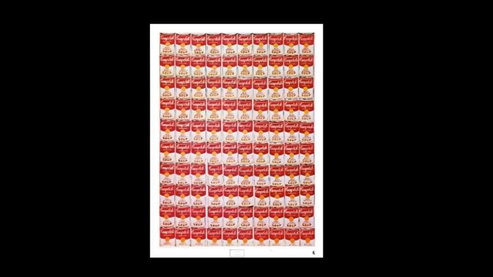This is Soup Cans by Andy Warhol. I personally find the vast majority of work of Andy Warhol not that interesting. When I'm showing you this, it's an image of Campbell soup repeated, and that repetition creates an all-over pattern.